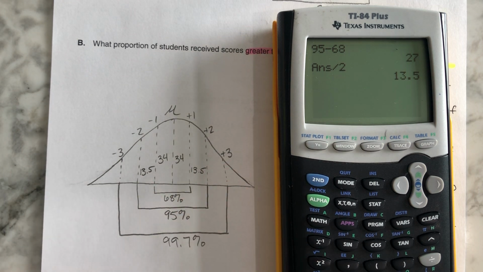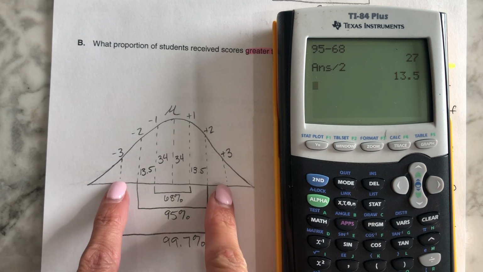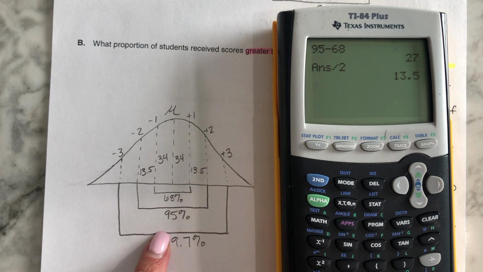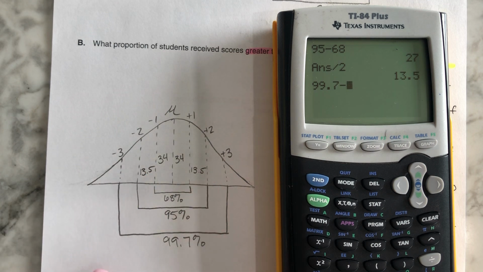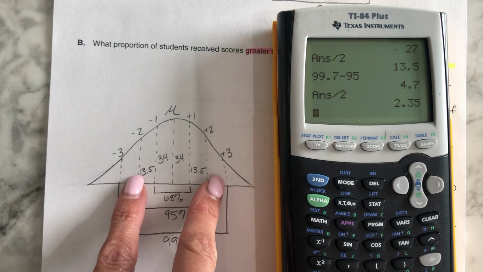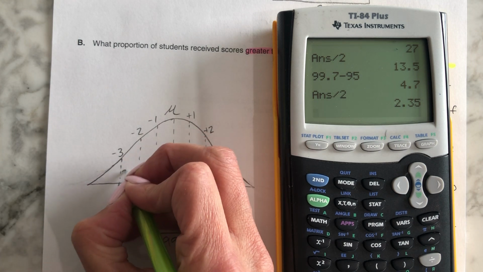Okay, and I can repeat that process again. Now I want to find this piece and this piece. So I know this is 99.7. Then I'll subtract what I have here, 95. Divide that by 2. And it's 2.35 here and 2.35 here.